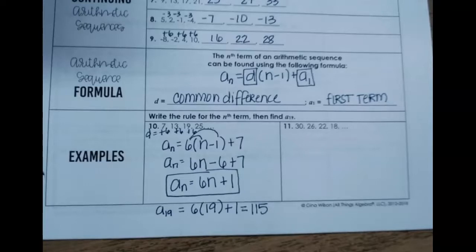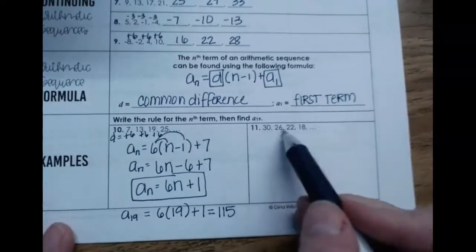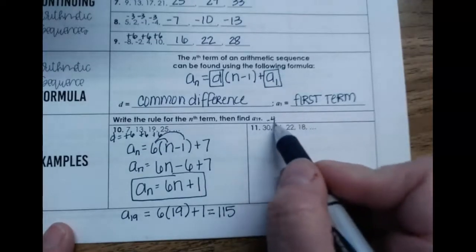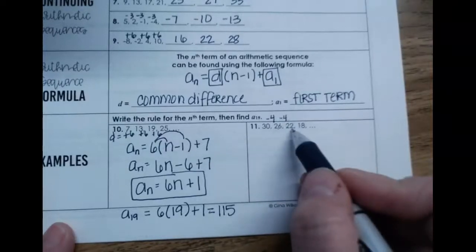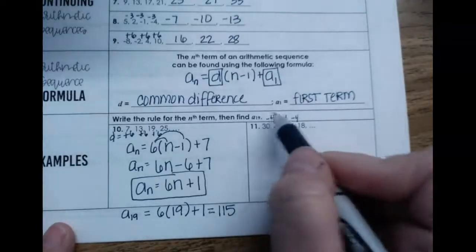All right, so let's try it again. Let's see how we're doing. So we have 30 to 26. We're going smaller, so we have to subtract. That'd be minus 4. 26 minus 4 is 22, so now I'm verifying. 22 minus 4 is 18. So that is my common difference.